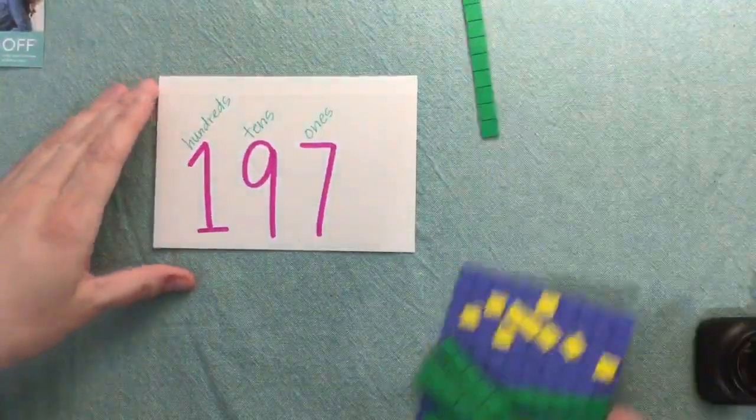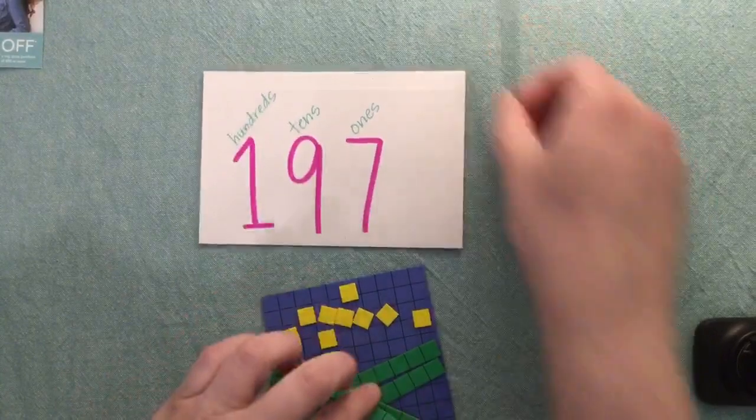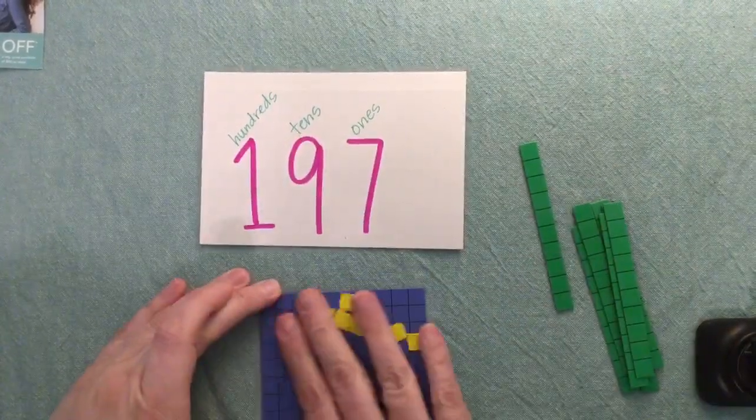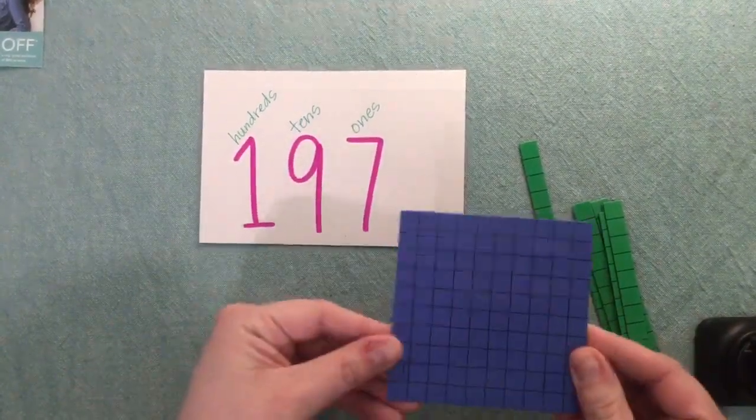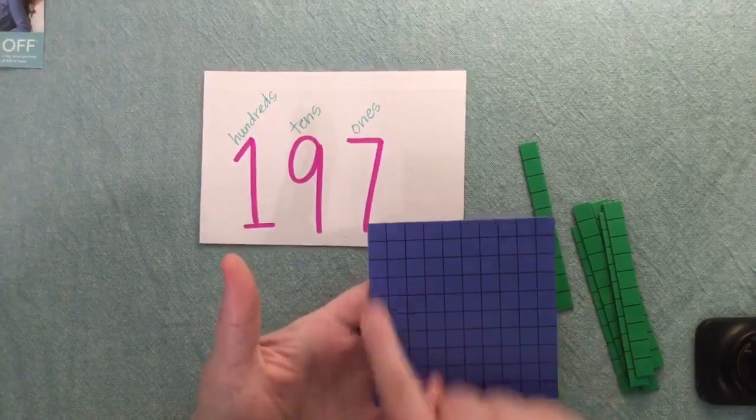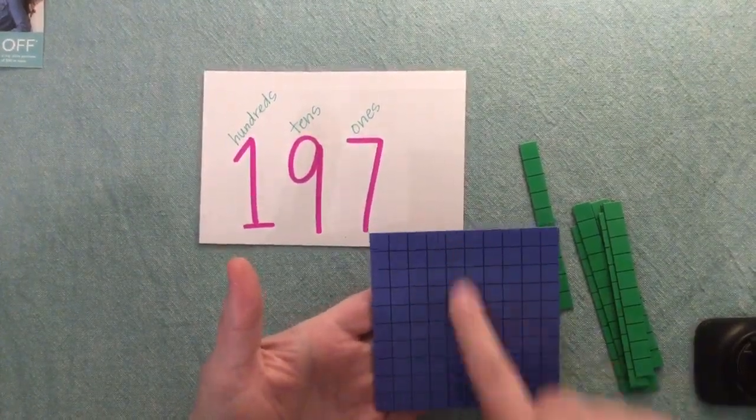All right, so if I had to represent 197, this is my group of 100 because I have 10 groups of 10 here.